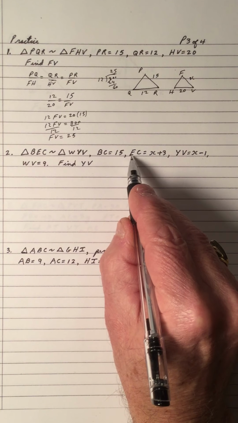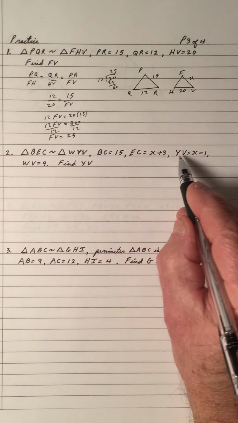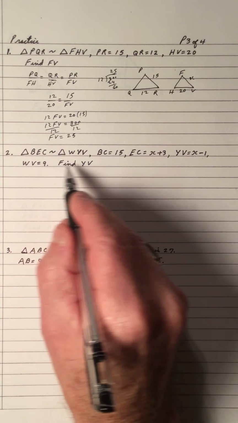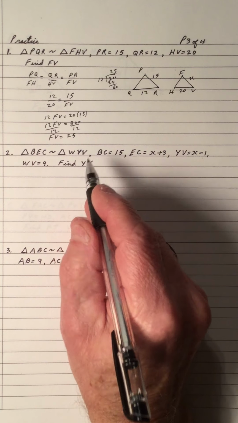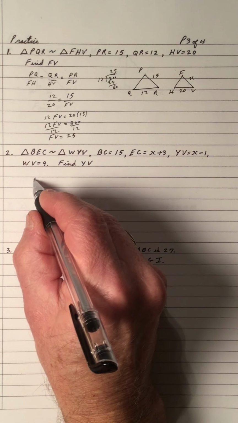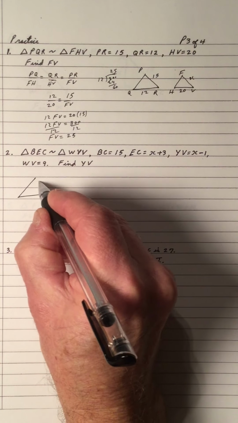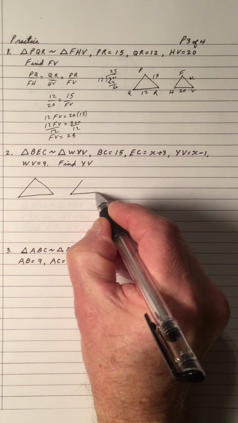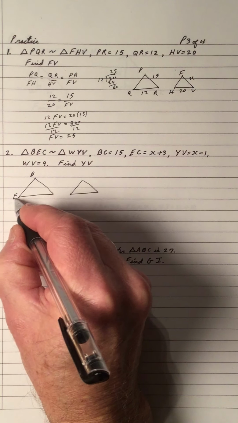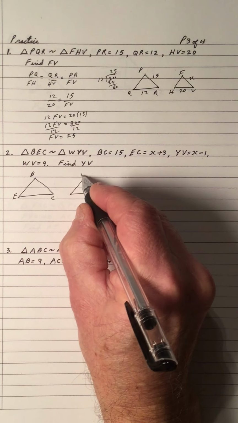Number 2, triangle BEC is similar to WYV. BC is 15, EC is x plus 3, YV is x minus 1, WV is 9. Find YV. So this time I'm going to work it faster by doing the triangles. Let's see how fast we can do it with the triangles. So triangle BEC, WYV.